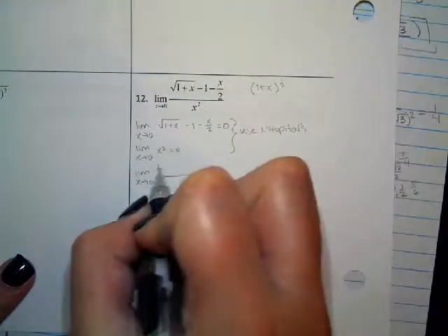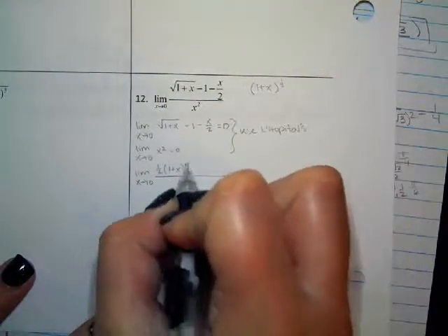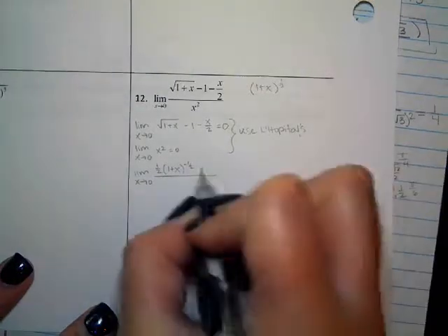And then the derivative of the inside is just 1. So you can write it as a chain rule if you need to, but if you don't feel like you need to do that, that's fine.